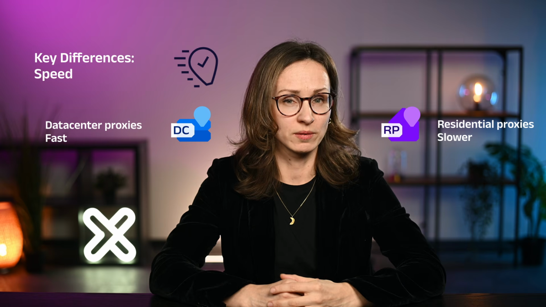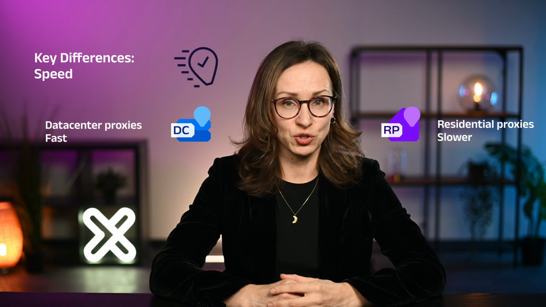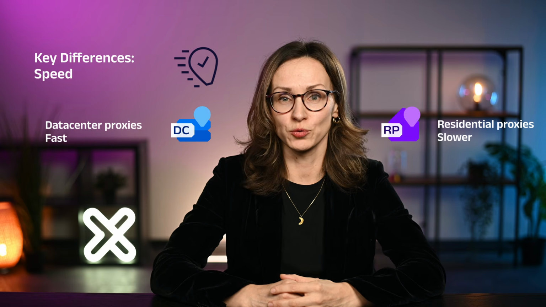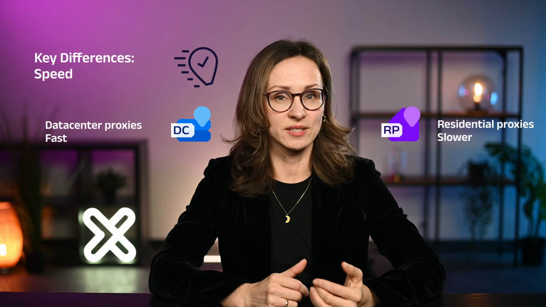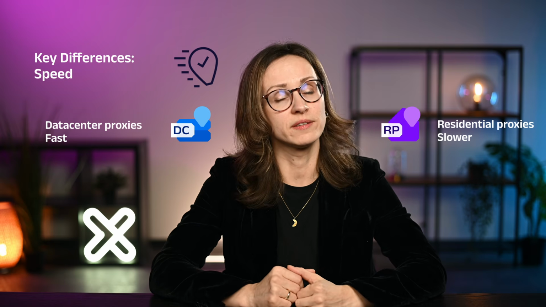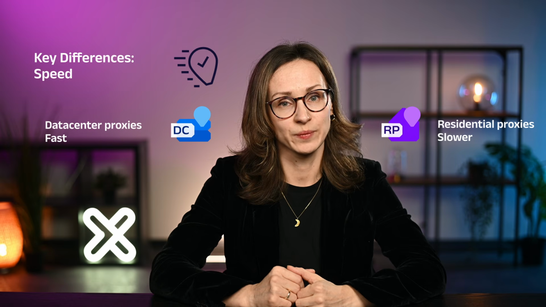When it comes to residential proxies, they're much slower. Why? Because, as I mentioned before, their traffic routes through real devices. This extra layer adds latency, which naturally makes them slower than data center proxies.